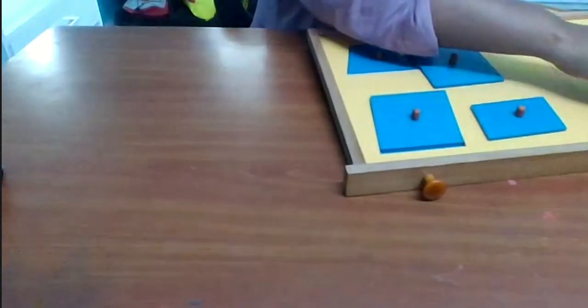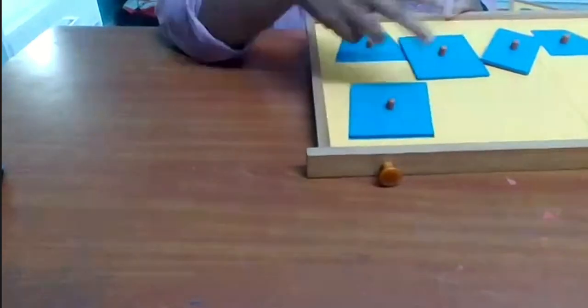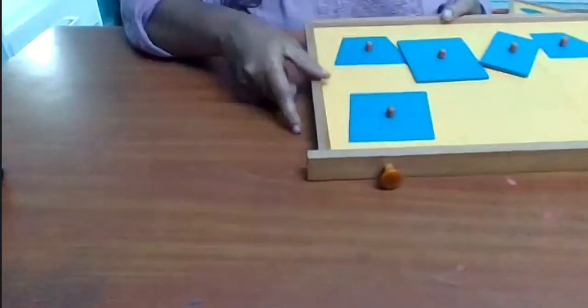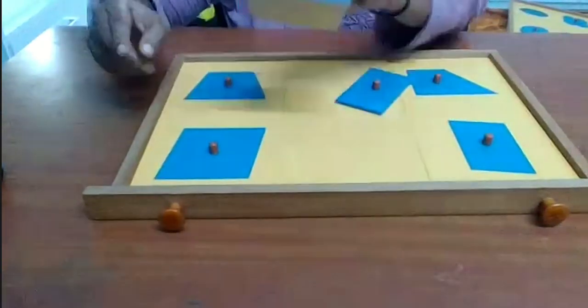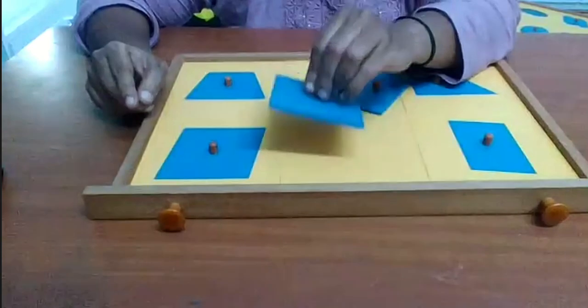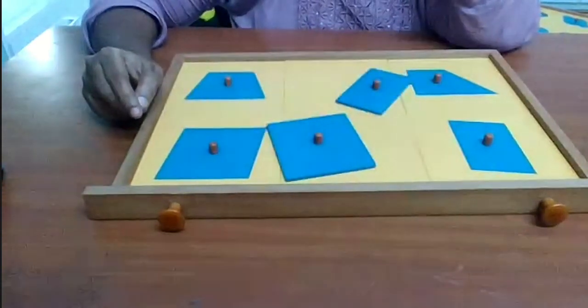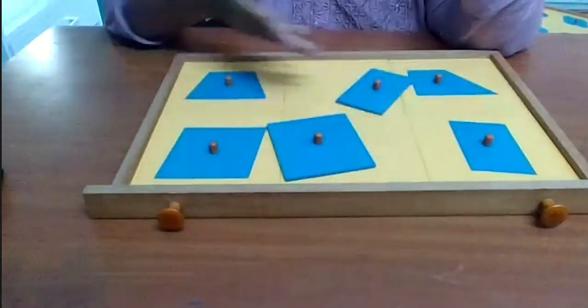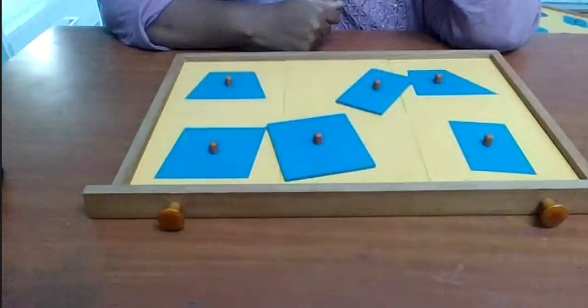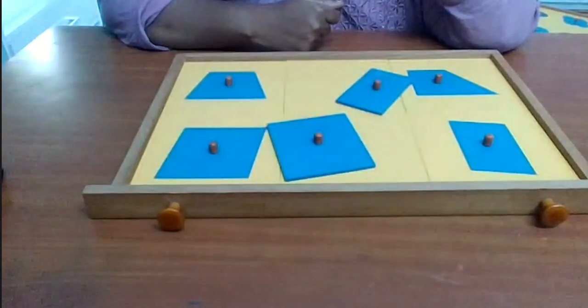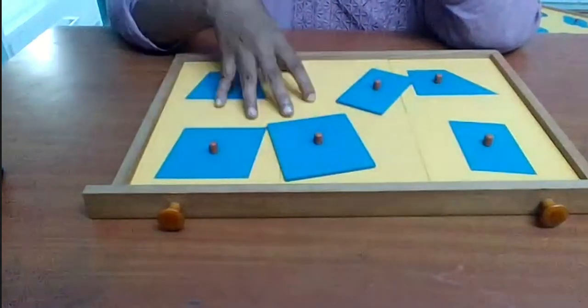Okay. Why do you think I have brought these two? Anybody? Rectangle is related. Okay. So why do I need to bring the square here? 4-sided polygons. Yes. These are the quadrilaterals we have. Right. Got it, Suji? Yes, ma'am.